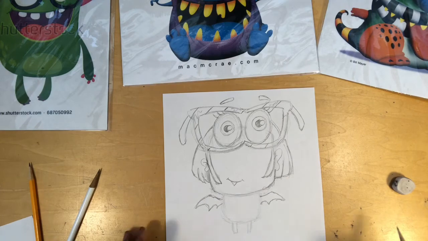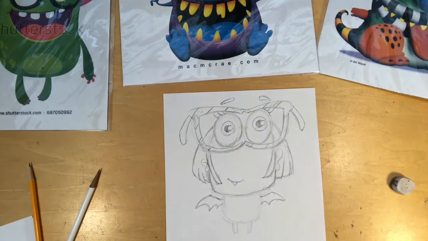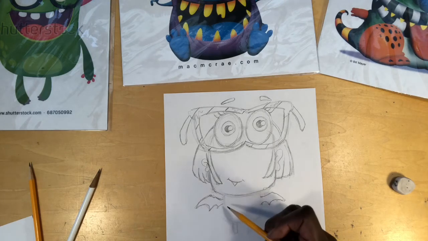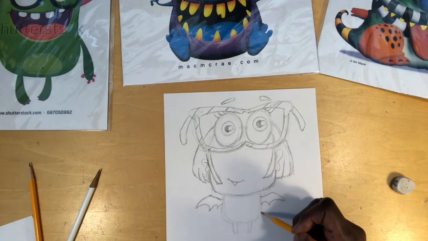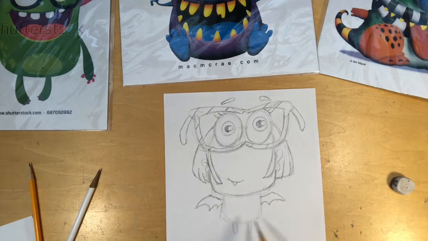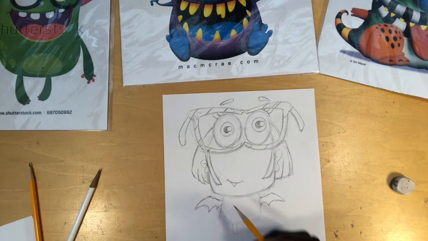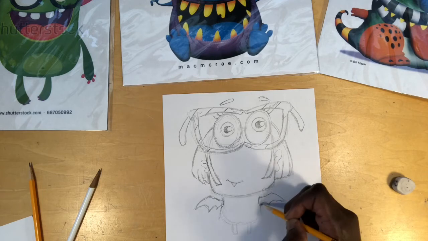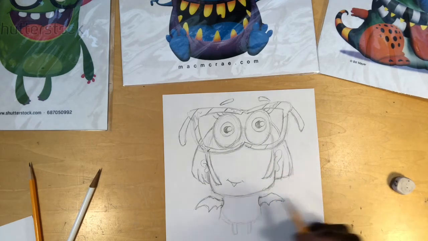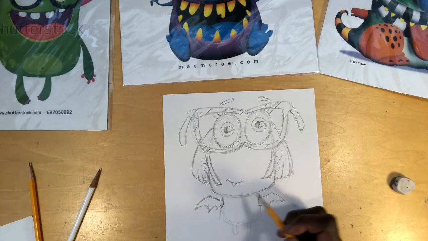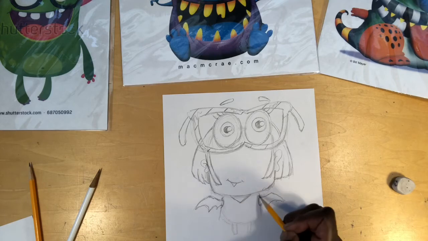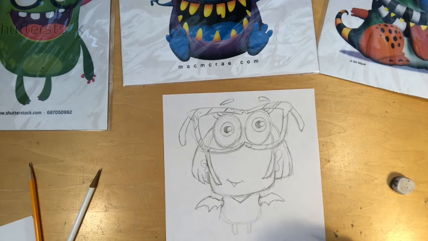Okay, so now she's got two little wings, and that really helps her look even more monsterish to me. I've got to decide if I want these wings to be her arms, which I think I do actually. So I'm going to draw her a little tank top so her wings can poke through like that. I'm thinking of a V shape. I think that shape lends itself to kind of a vampire look.